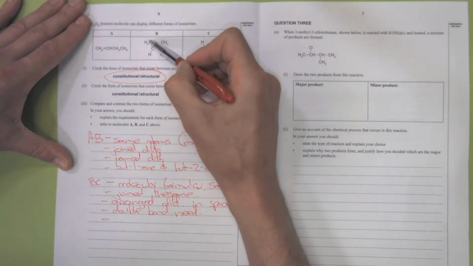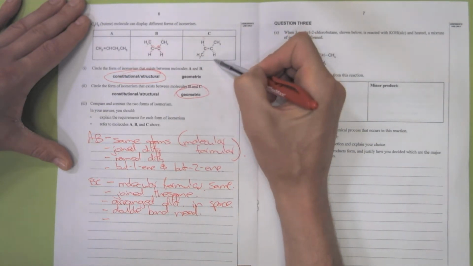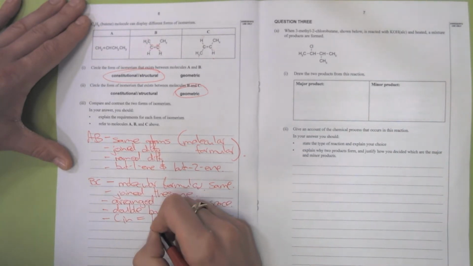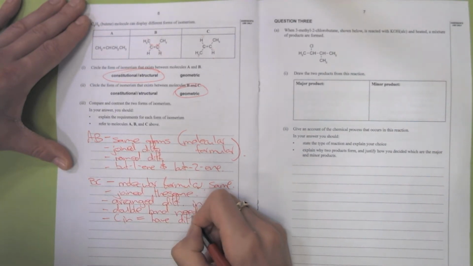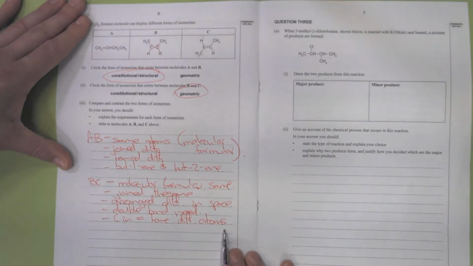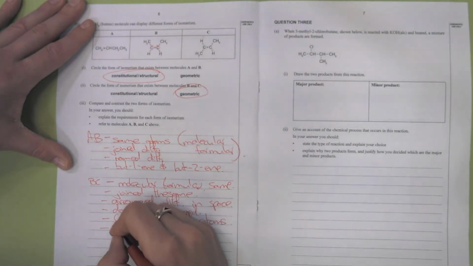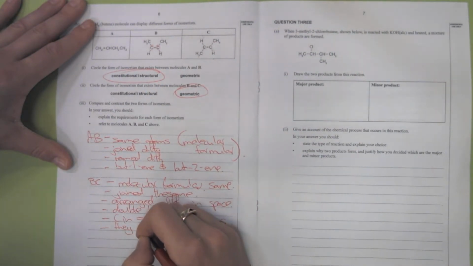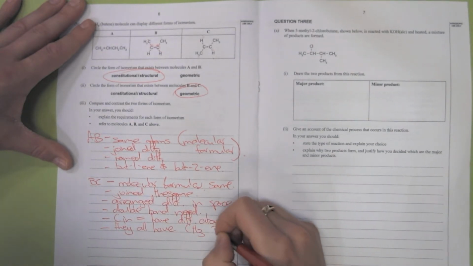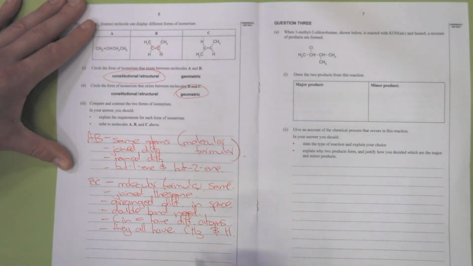So this has got CH3 and an H, this has got CH3 and an H, this has got H and a CH3, this has got CH3 and an H. Okay, and then we're going to be specific about this and say they all have CH3 and H attached to them.